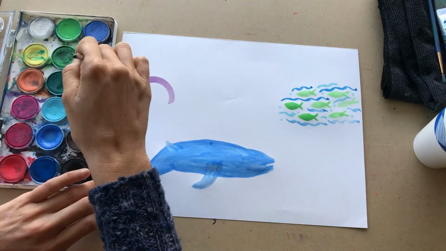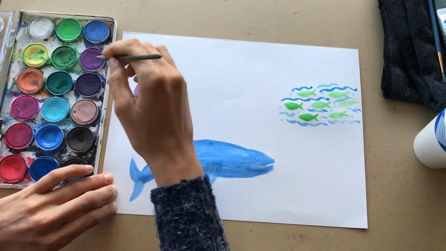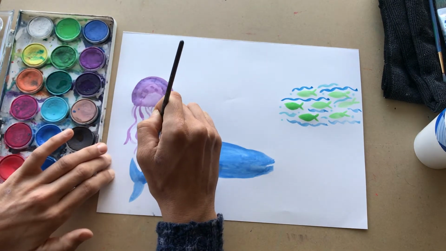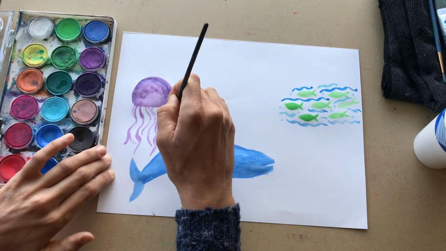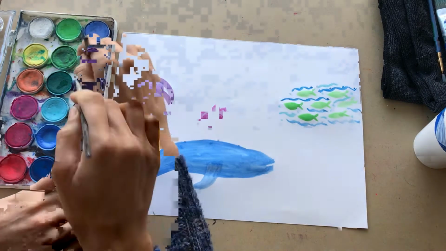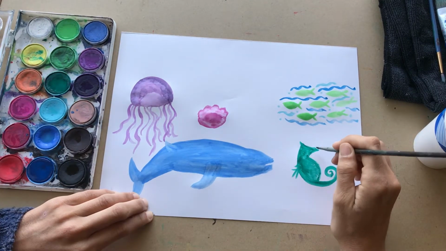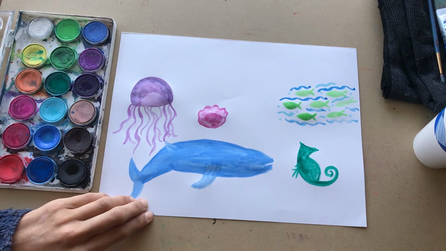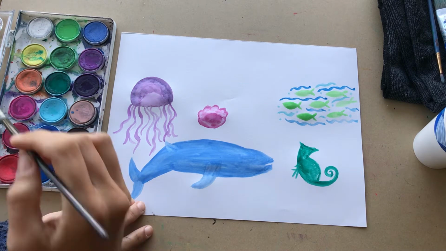Now you can use your artistic vision to create other ocean creatures to add to your vibrant, healthy ocean scene. I'm making a jellyfish, a clam, and a seahorse. You can paint them anywhere because we'll be cutting them out and rearranging them later.